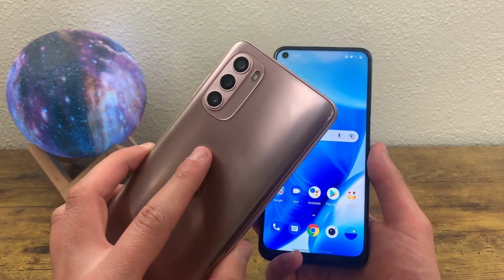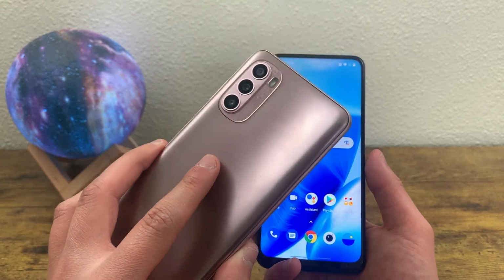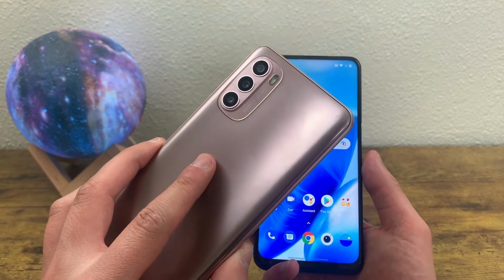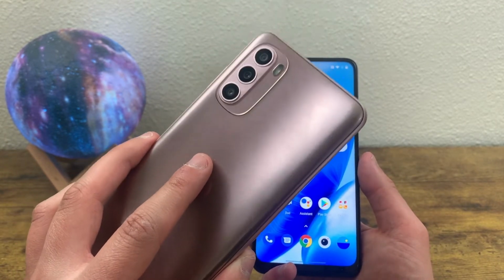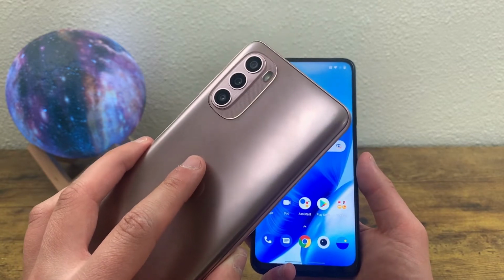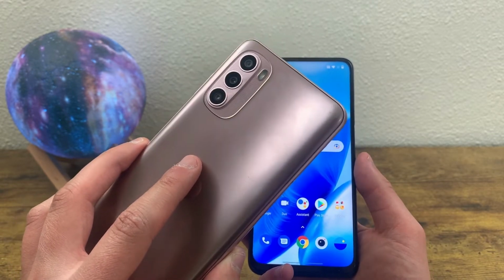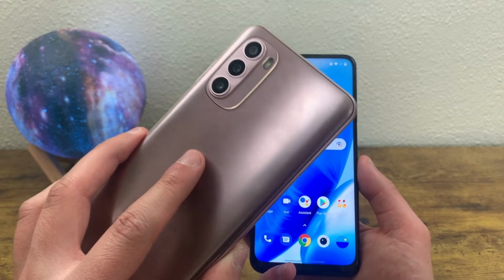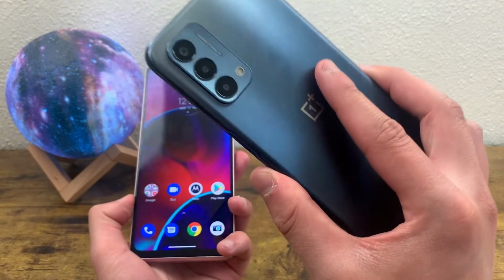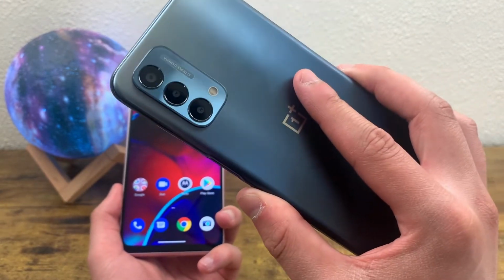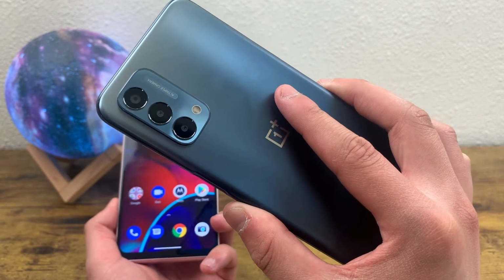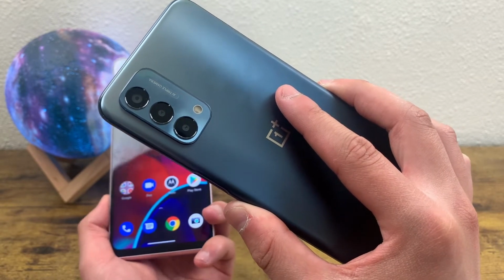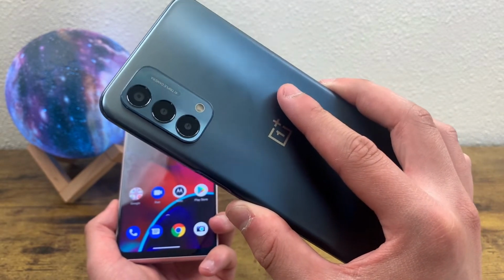Now taking a look at the rear camera setup here, with the Moto G Stylus 2022, we got a triple camera setup with a 50 megapixel main camera, an 8 megapixel ultra-wide camera that also doubles as a macro camera, and a 2 megapixel depth sensing camera for portrait mode. With the OnePlus Nord N200 5G, we got a triple camera setup as well, with a 13 megapixel main camera, a 2 megapixel macro camera, and a 2 megapixel depth sensing camera.